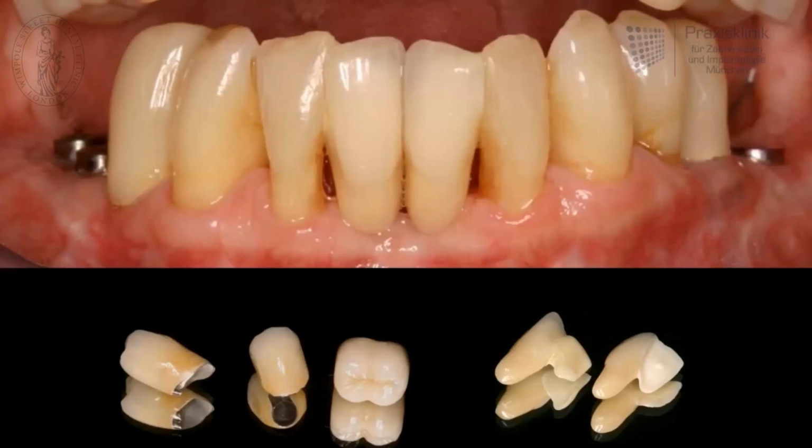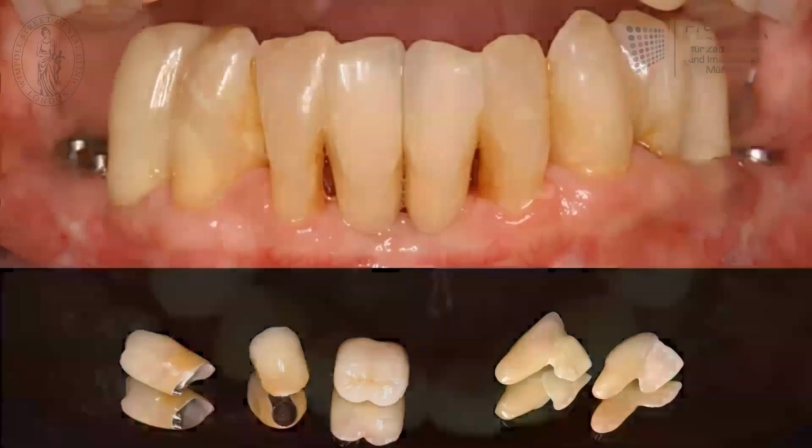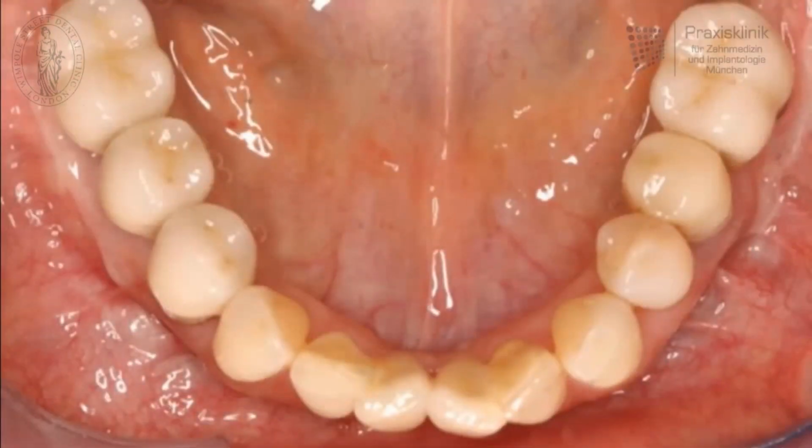And in the lower jaw, it's visible that we replace missing tooth substance with metal ceramic crowns in the posterior region. And after uncovering of the implants, we can go on and have the implant-supported prosthesis as well. So these are also 2 metal ceramic crowns on the right side and 1 metal ceramic crown on the left side.